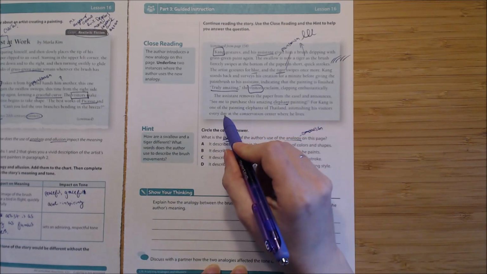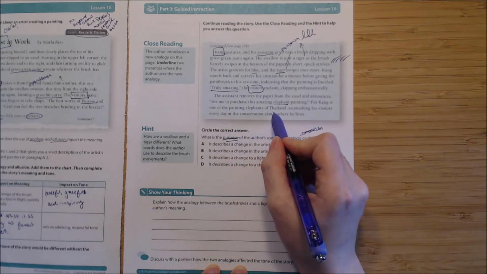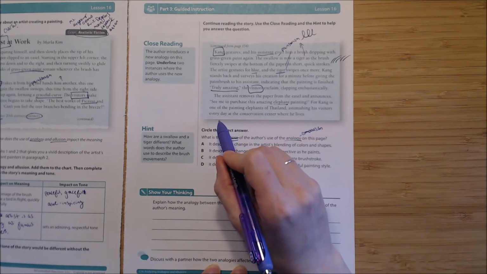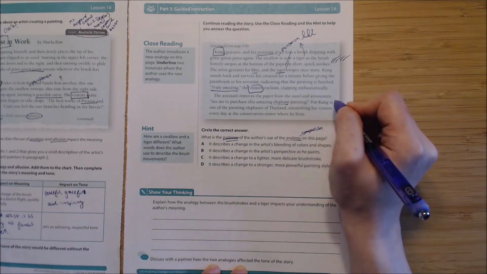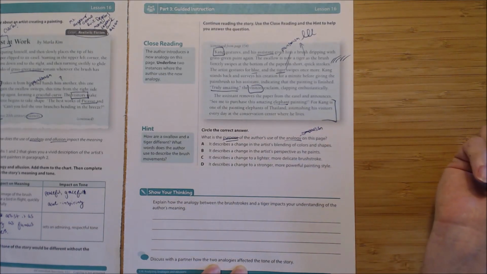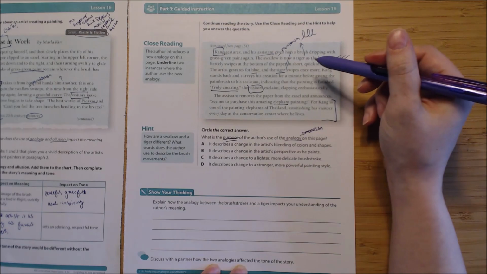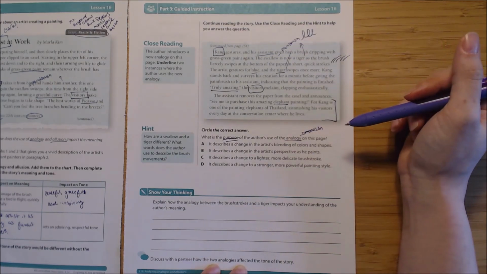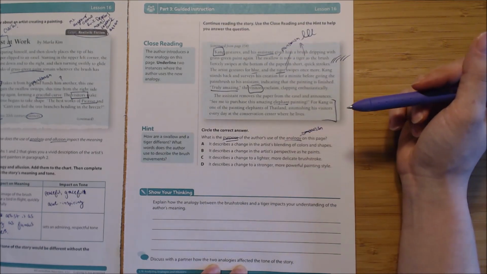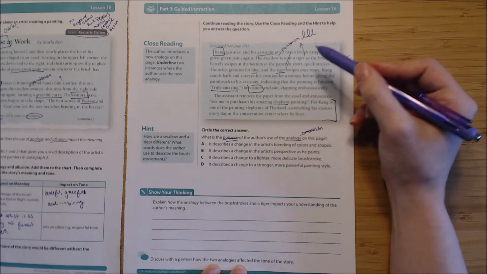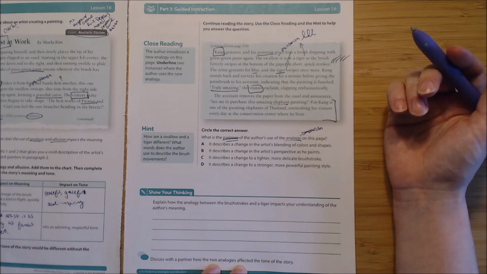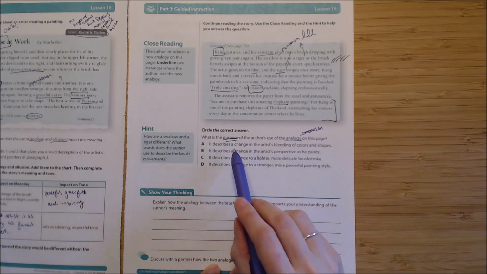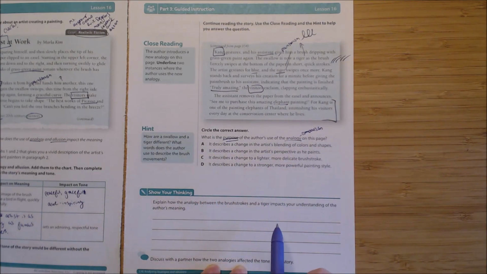For King is one of the painting elephants of Thailand, astonishing his visitors every day at the conservation center where he lives. So this is actually our exposition. It happened at the very end of the story. So the artist in this entire story is an elephant. And that's why the assistant has to keep giving him the brushes, because he's an elephant and he can't do it himself. Okay. So here, what is the purpose of the author's use of the analogy on this page?